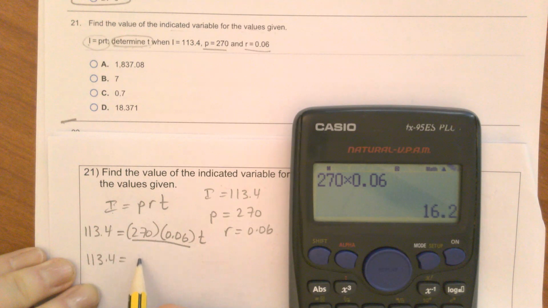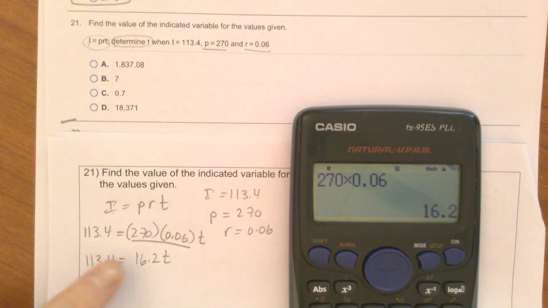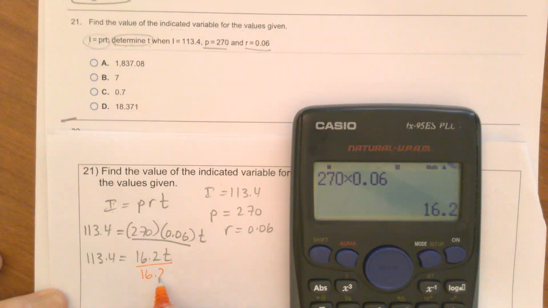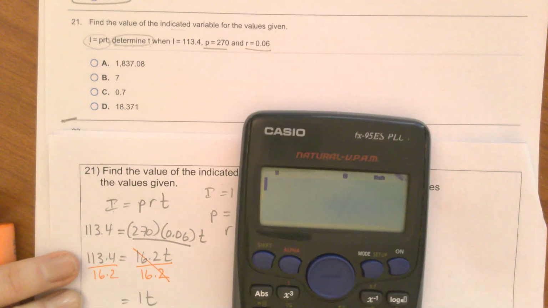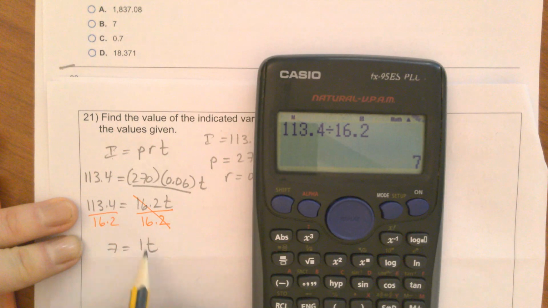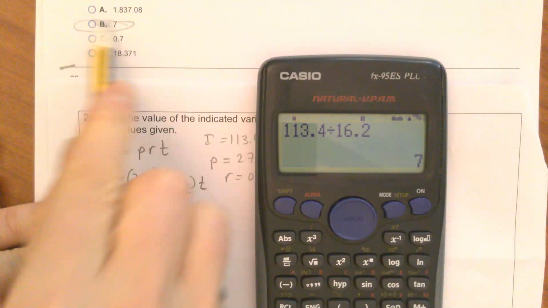So that's 16.2 T. Now T wants to be alone. Do I get rid of the 100 or the 16? Yeah, the 16. This is 16 times T, so I do the opposite, which is divide. Same over same. So that's 1. So I have 1t is equal to 113.4 divided by 16.2. And 1 hides, so it's really t equals 7. Do I have it? Yes, 7. Yay!